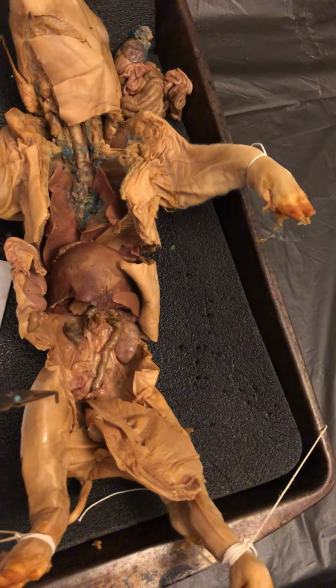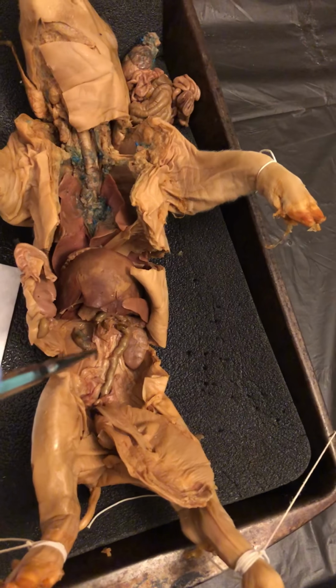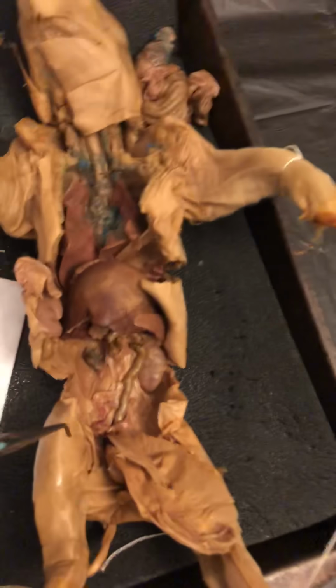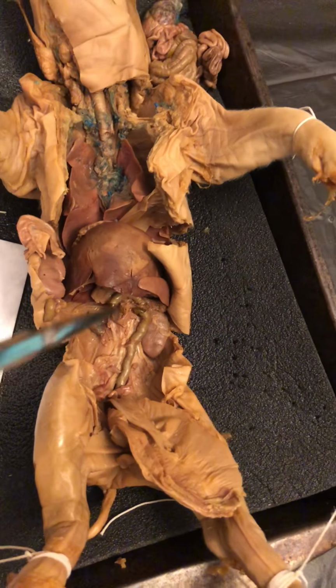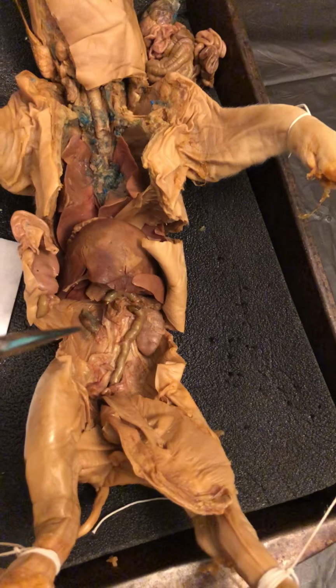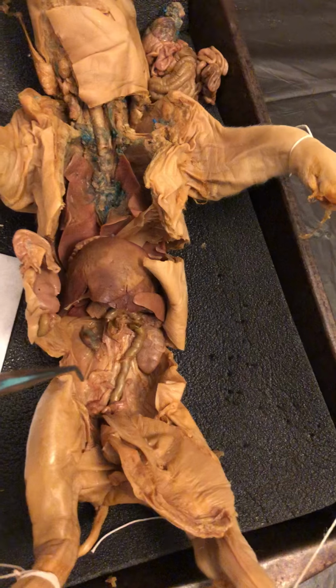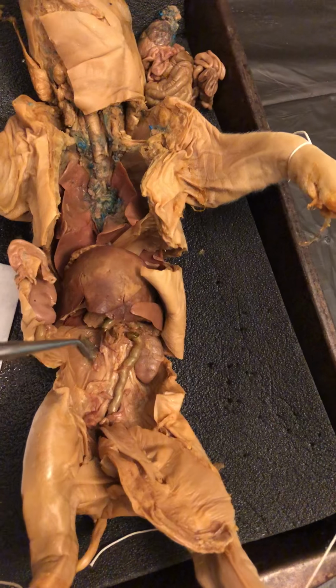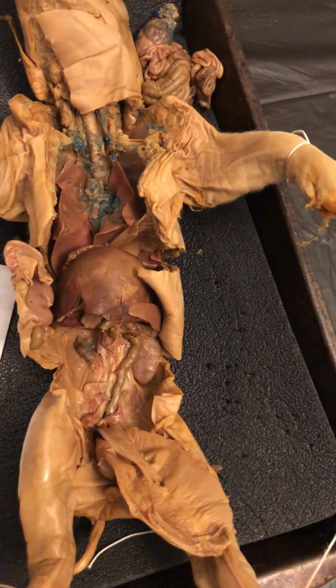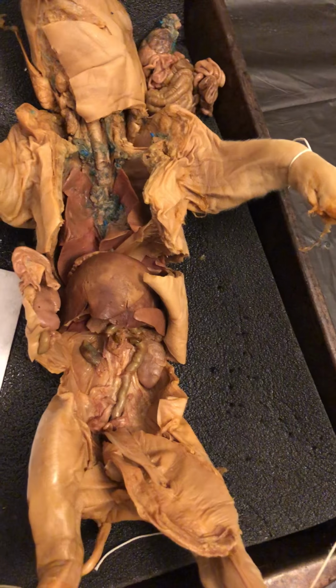And so if implantation was to occur in the fallopian tubes of a human, that would be considered an ectopic pregnancy. And unfortunately, the fetus could rupture the fallopian tube in the human.